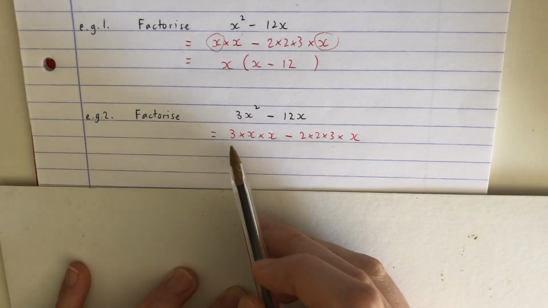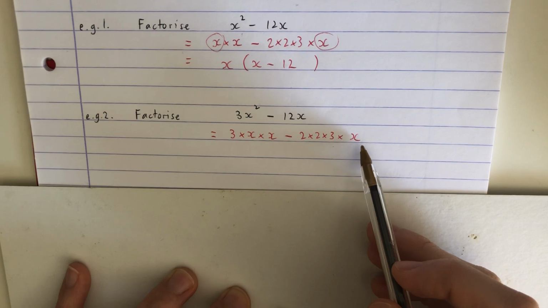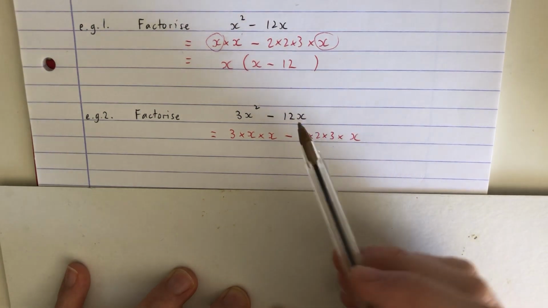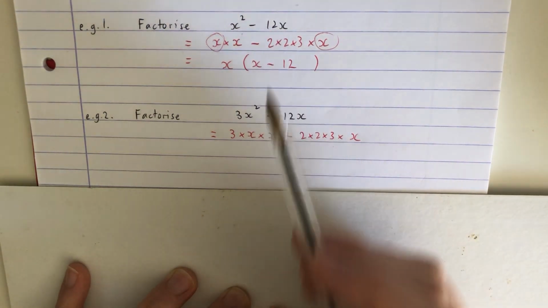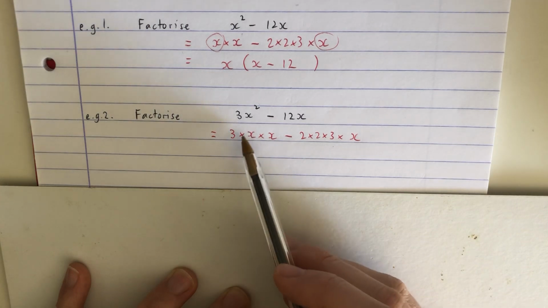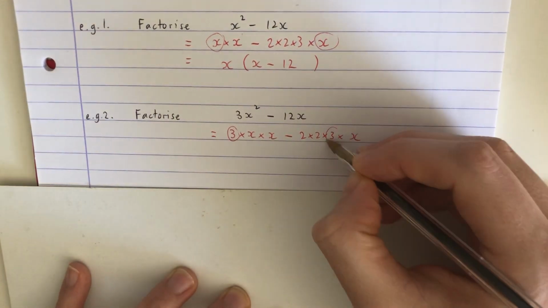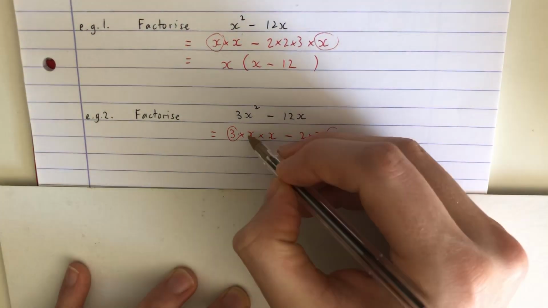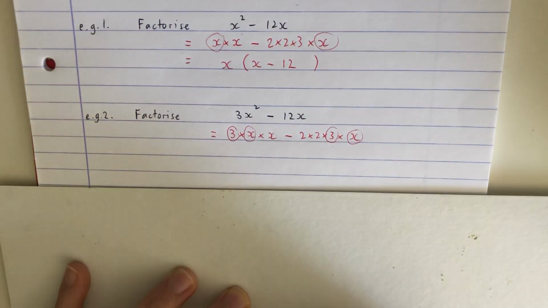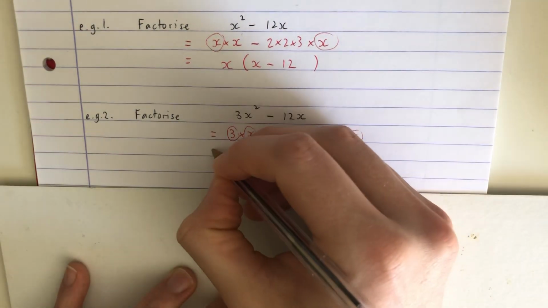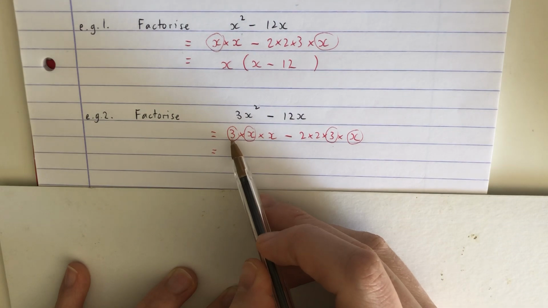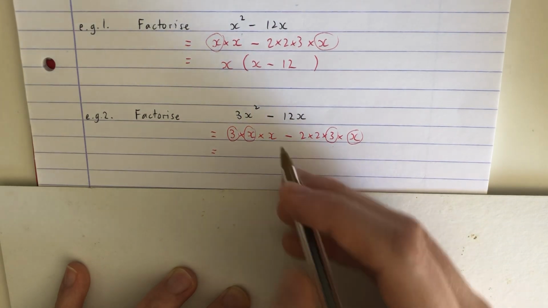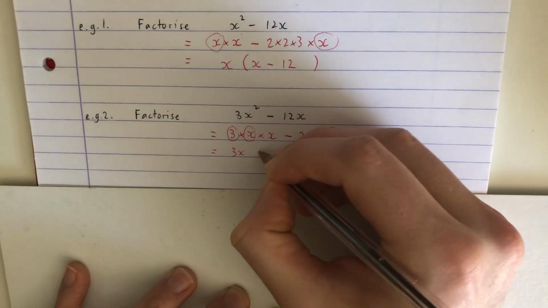And then you need things common to both of these terms. This is why it's a two-term quadratic, because it's only two terms. There's a 3 common, but there's also an x common. And that's it. Things in common go on the front of the bracket, 3 times x, so 3x.